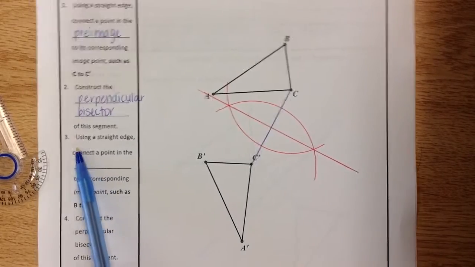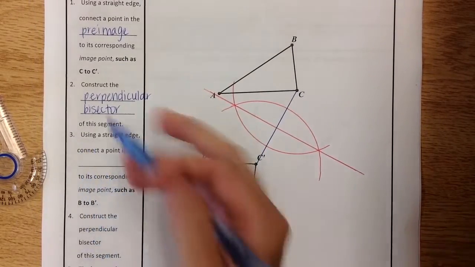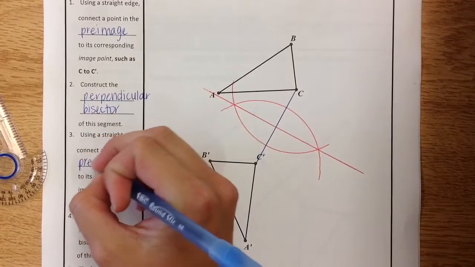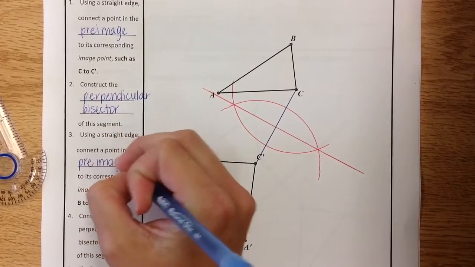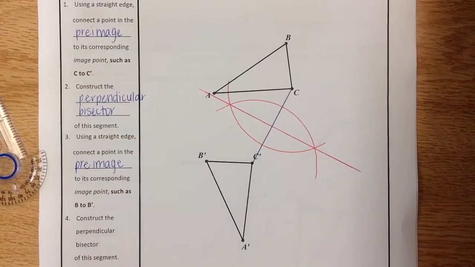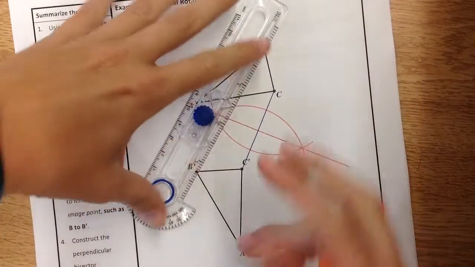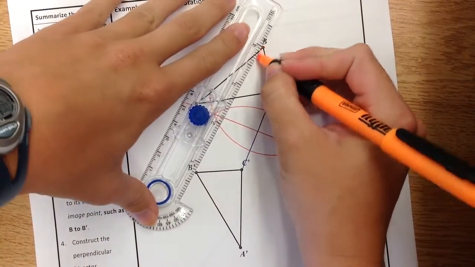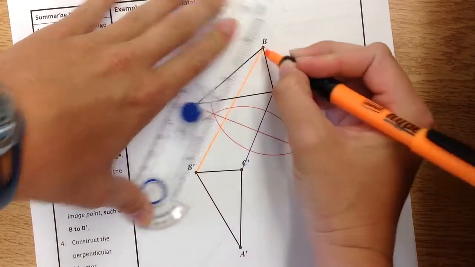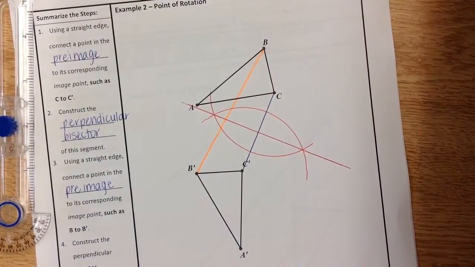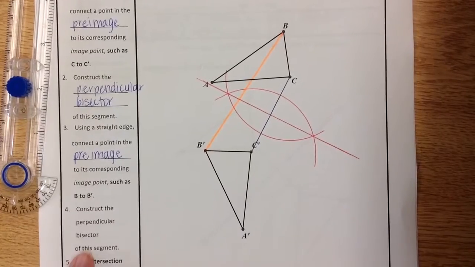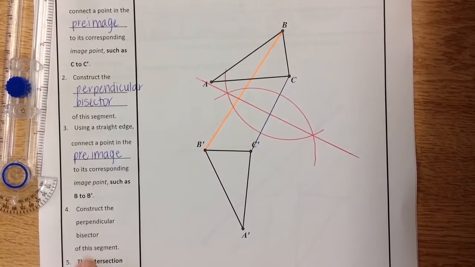The third step says, using a straight edge, connect a point in the pre-image to its corresponding point in the image. So something like B to B prime. I'm going to choose to do this in a different color. B to B prime. You can choose any pre-image point and image point as long as they match up or they correspond. Step 4 says, construct the perpendicular bisector of this segment.